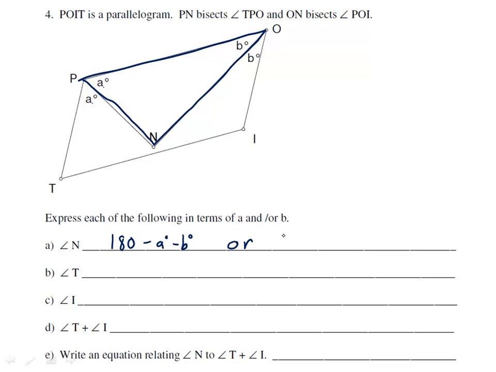Or, as you know, you could just add A and B up first and then subtract that sum. So you could say 180 minus the sum of A degrees and B degrees. So that'll get you what angle N is. So we're expressing it in terms of A and B.